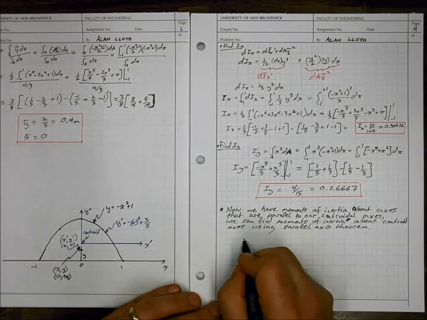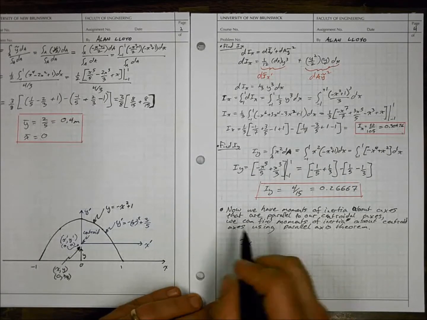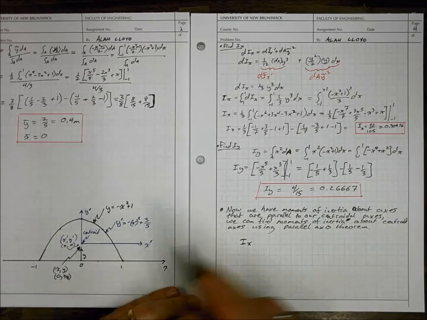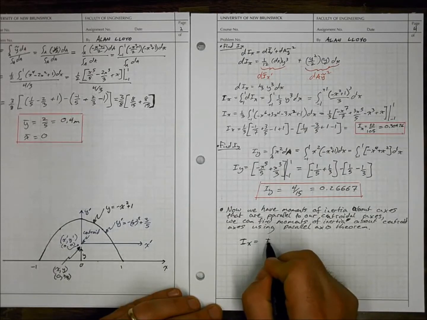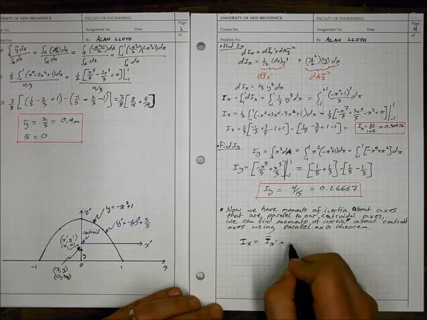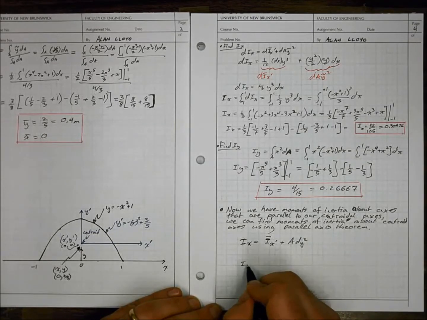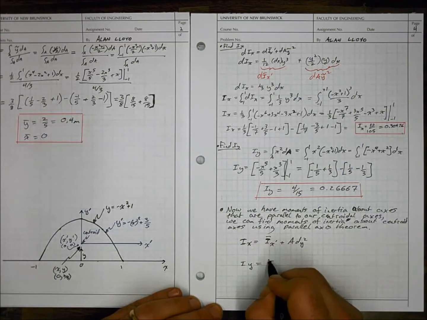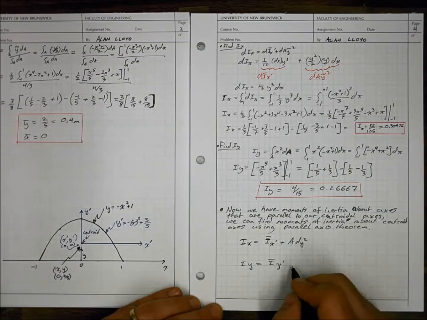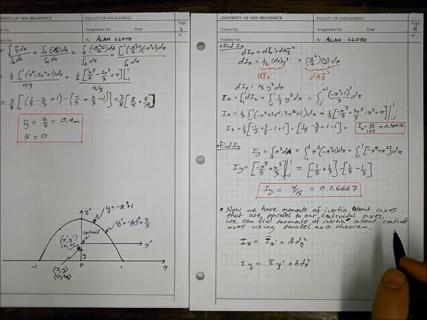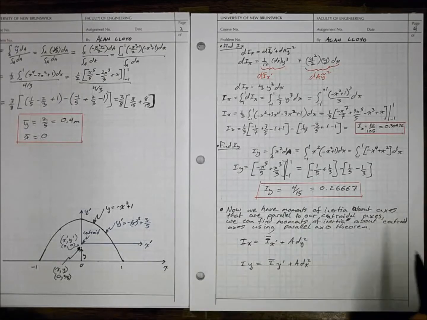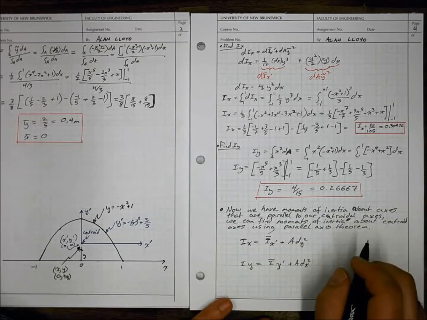So we can say that Ix, which we've just found, the moment of inertia about this axis, could have been calculated as the moment of inertia about the centroidal axis of that shape plus the area of that shape times dy squared. And Iy could have been found as the moment of inertia about the centroidal axis of that shape, plus area times dx squared, where dy and dx are the distances between the centroidal axes in the x and the y directions.